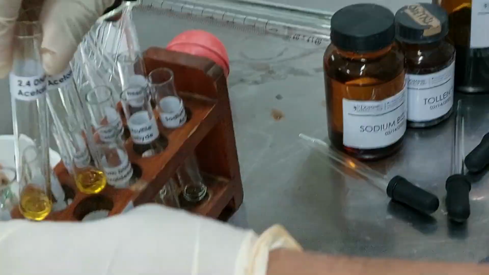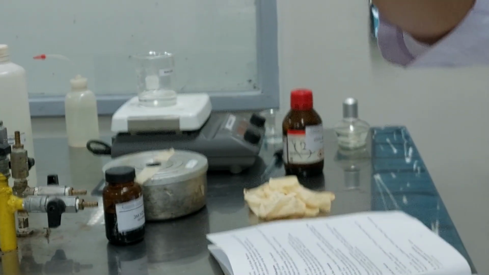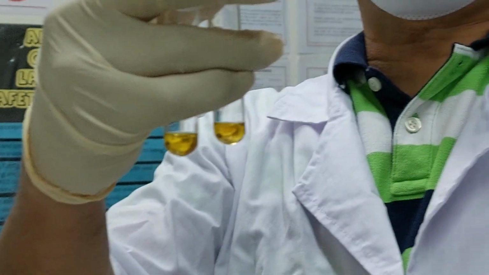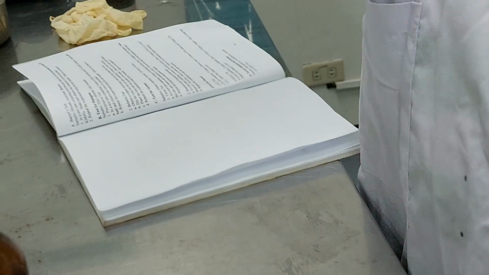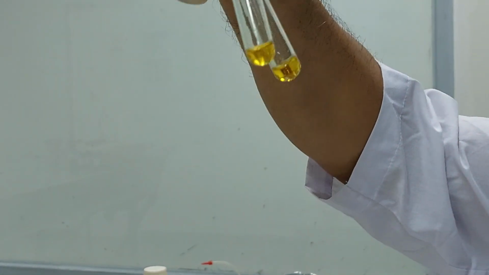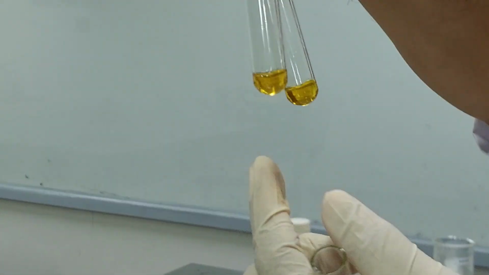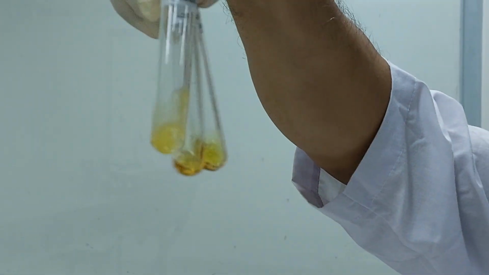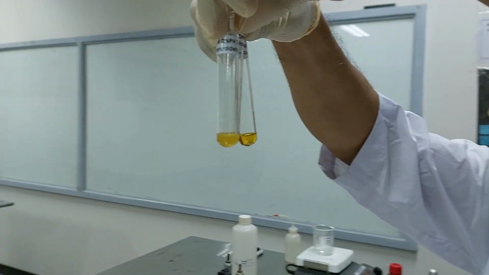Okay, now we need heating for this. But if you notice, even without heating, your benzaldehyde is very reactive, you see? It already reacted, forming that precipitate. That cloudy color is the precipitate. But the other two, acetaldehyde and acetone, we didn't observe any change yet. So I think for acetaldehyde, it turns cloudy already, as you can see. But benzaldehyde is very reactive.